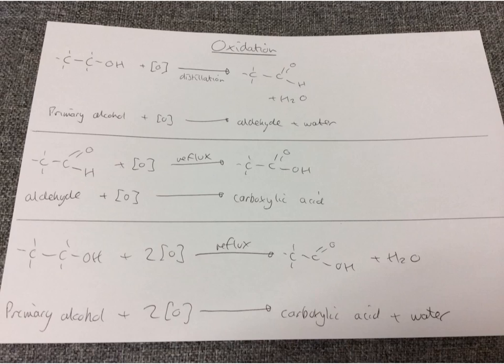And that will give us a carboxylic acid plus the water from the first step. So there's only one water given off there. So 5 minutes, well, let's say 6 minutes for this one, as it's quite a big one. Off we go.